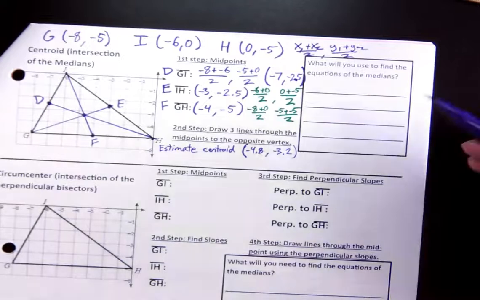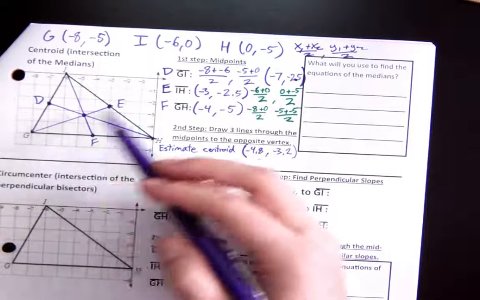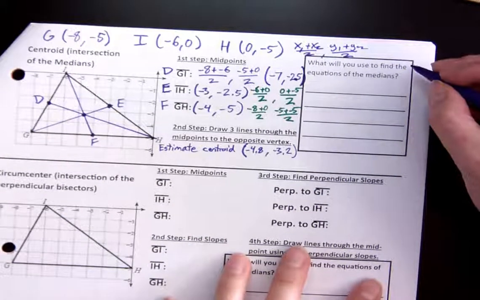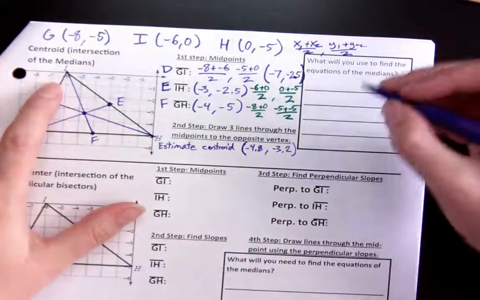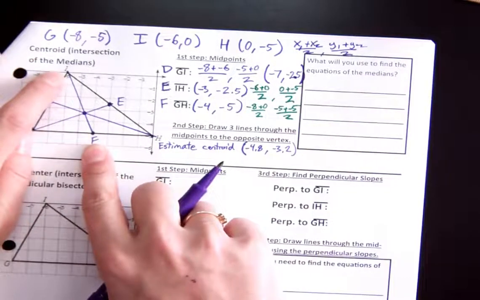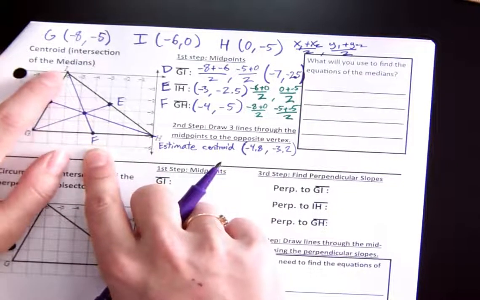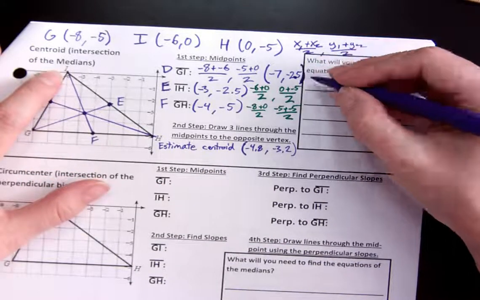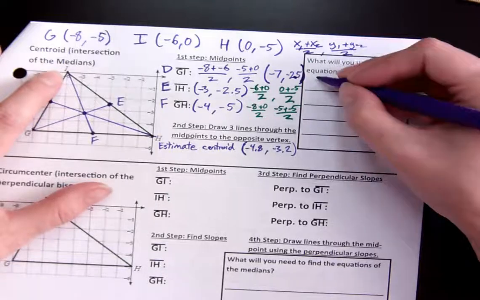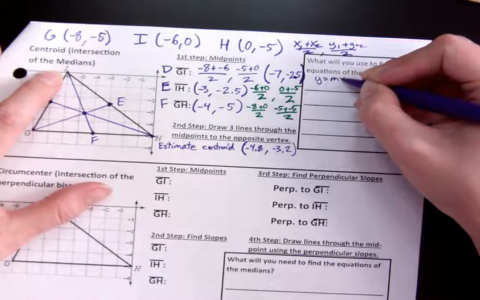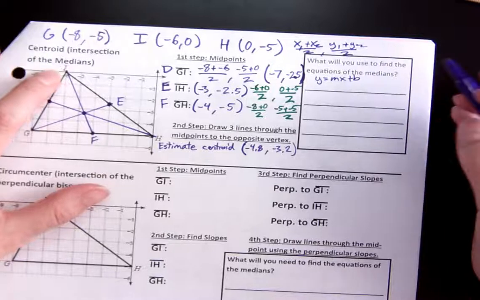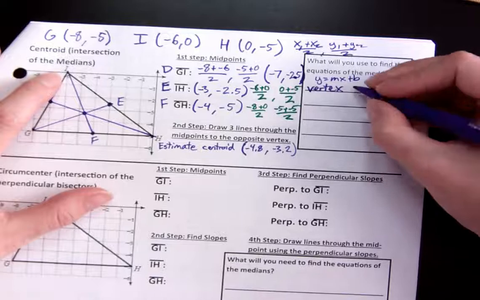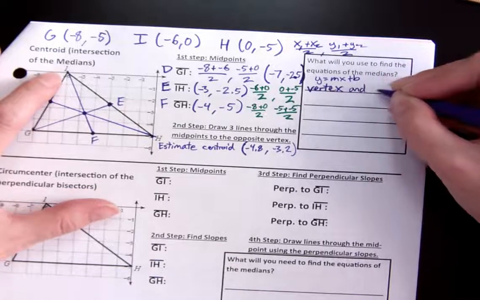So then the next step is we have to actually find the equation of each line, because that's what you would use for your systems of equations. And so what can we do? If I'm trying to find line IF, what could I do to find the equation of that line? So the equation of a line is where we're going to use our y equals mx plus b. And I'm going to do it from 2 points. I'm going to do it from my vertex, which I already have the point of, and my midpoint that I already have the point of.